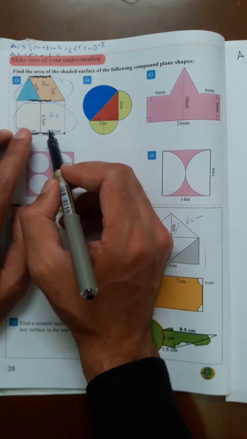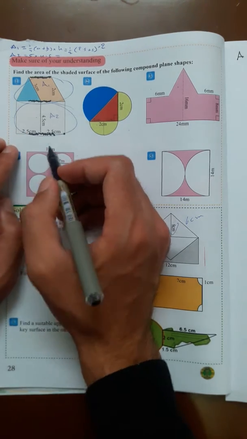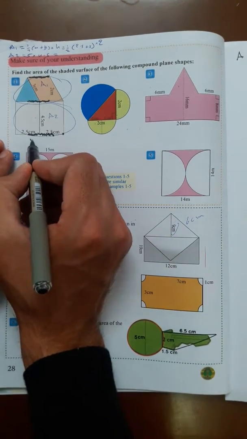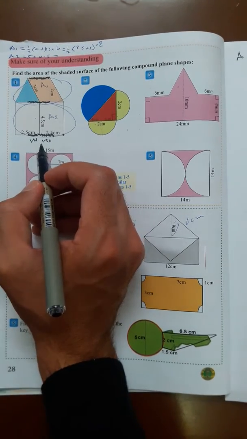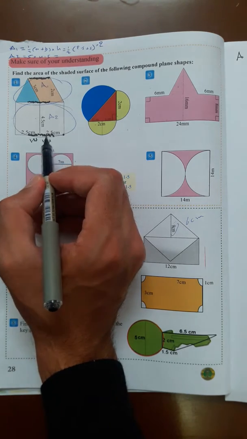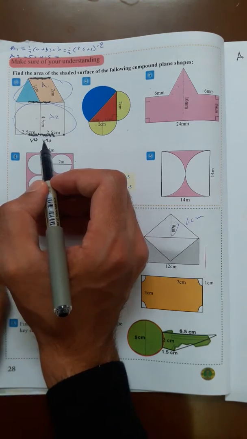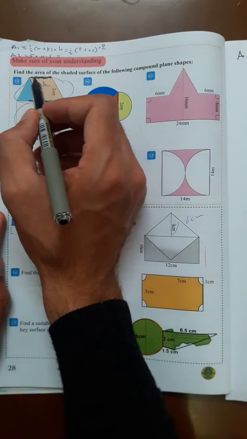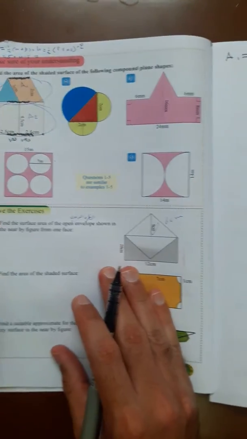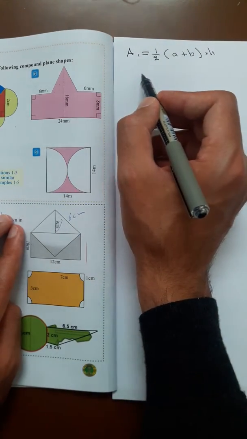In a similar way, this part is 1.25. So the length of this part is 1.25 plus 1.25, which is equal to 2.5. So the upper base A is 2.5.